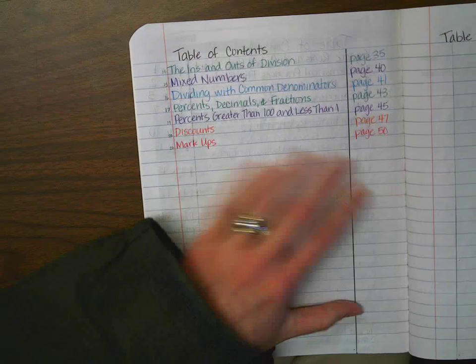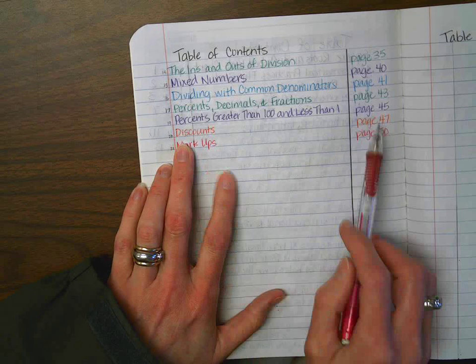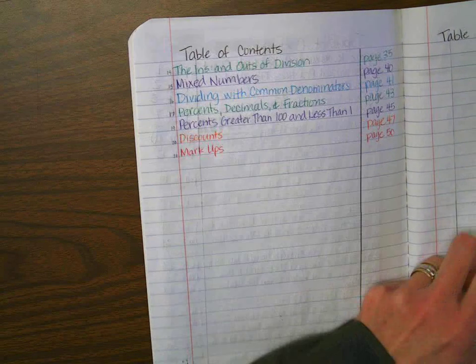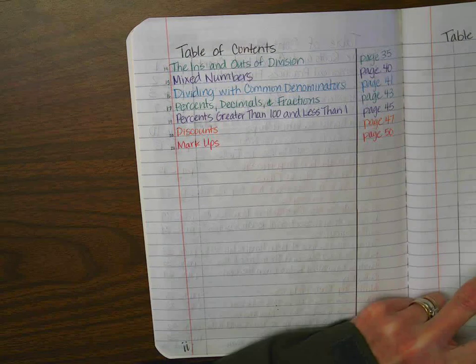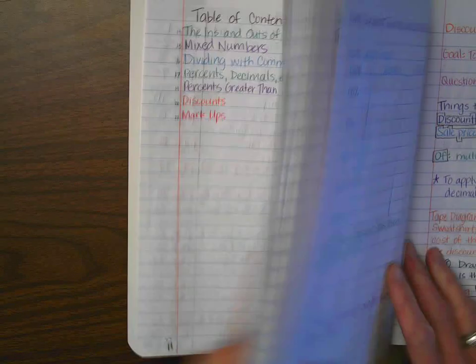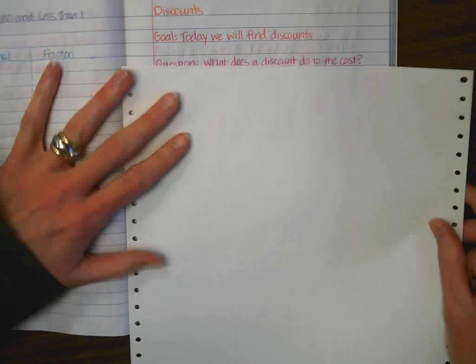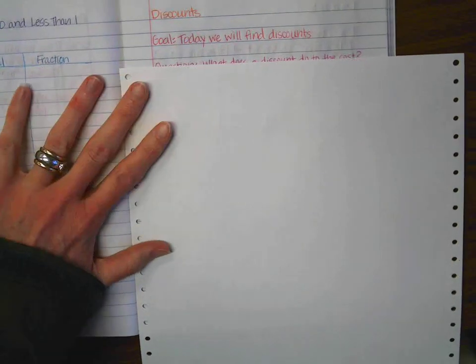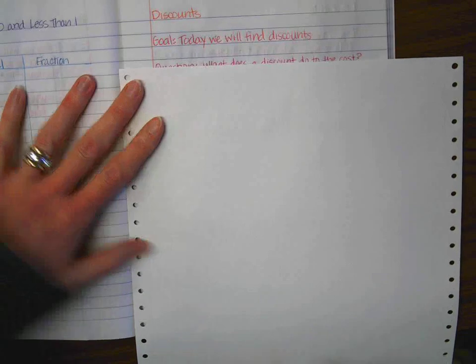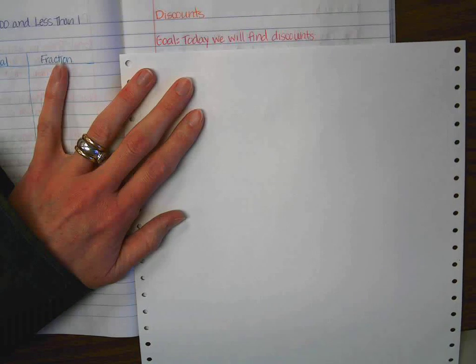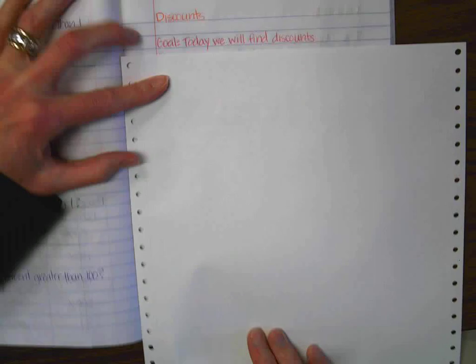And the lesson for today is called Discounts, and I'm turning to page 47 in my book to get started. All right, so here we have our lesson for today, and it's called Discounts. And the goal is today we will find discounts. Now, you guys have done a little bit with discounts, but I wanted to give you a little bit more help just to make sure that everybody completely understands the process.